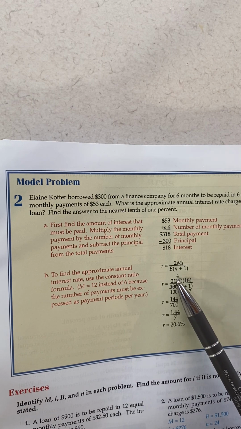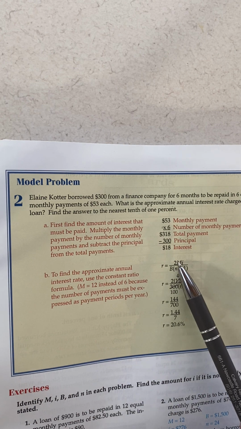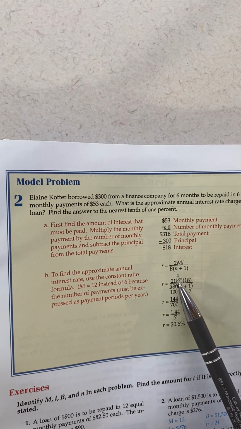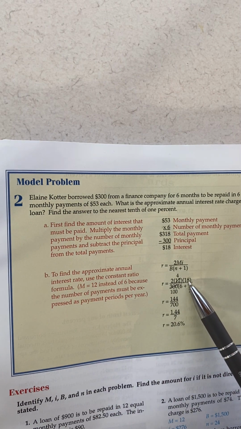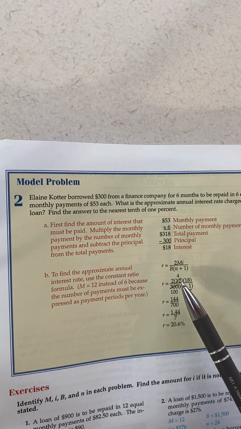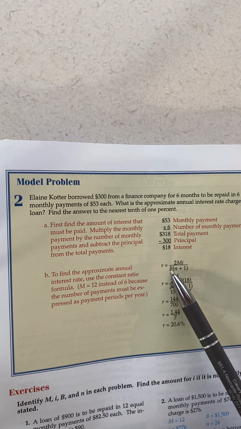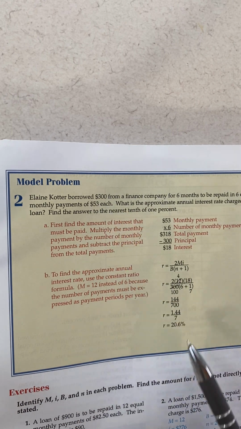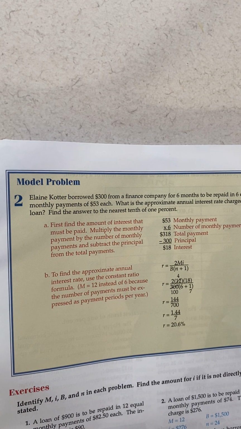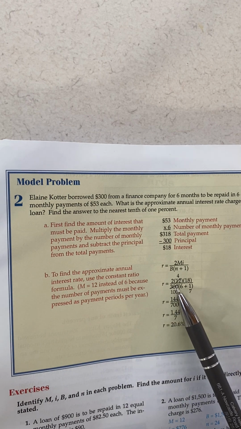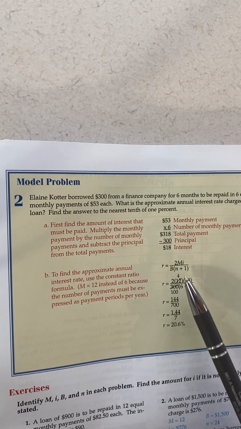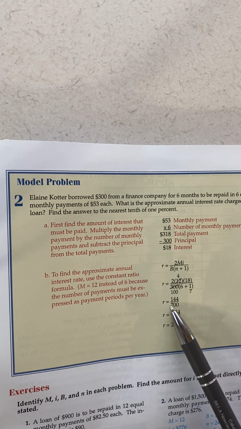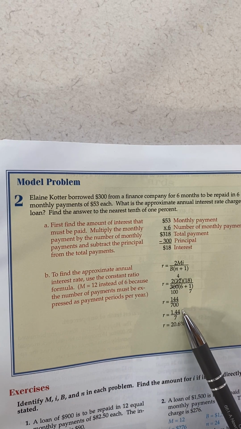We take 2, and M is always going to be 12, a year in 12 months. So we put down 12. And then the interest, we're paying $18 interest there. Put the $18 in. Now B is the base, which is $300. That's how much money we borrowed. And how many payments are we making? 6. Well, 6 plus 1. So now we have R equals 144 over 700.